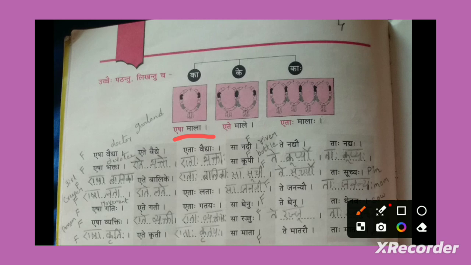And if it is a dual, two garlands, these two garlands, how will we say? Yete male. Since it is two garlands, this is the dual form we need to use. Yete is the dual form of yetat shabda, and male is the dual form of mala shabda. And if it is multiple garlands, more than two garlands, then we will use the plural form. The plural form of yesha shabda is yetaha, and the plural form of mala is malaha.